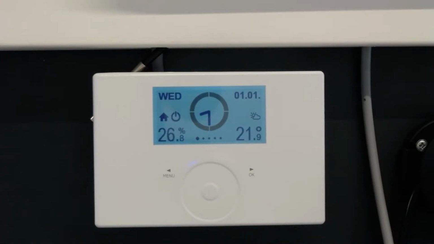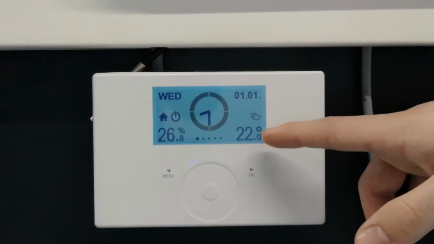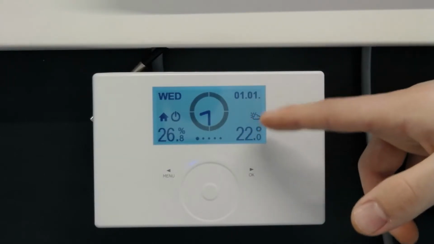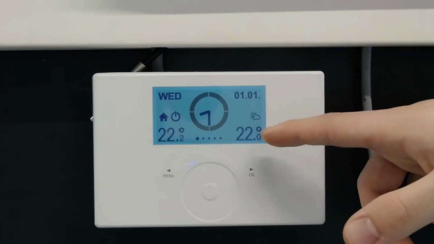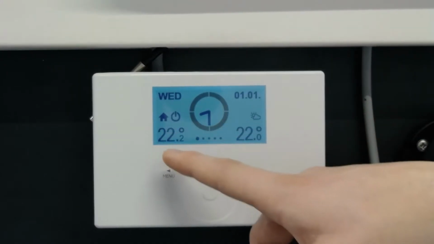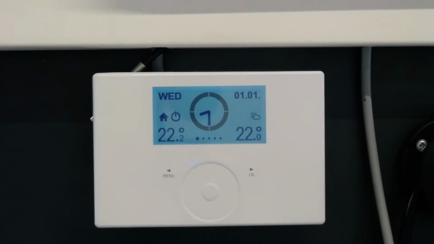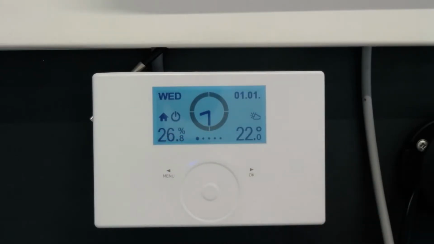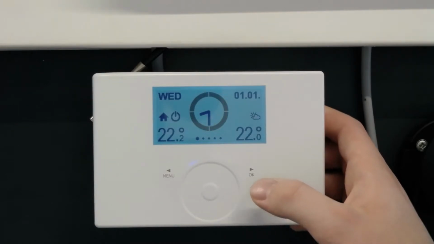What you can also see is the actual outside temperature, because there's the sun symbol, and if there's the sun symbol, this is the outside temperature, and you see the actual room temperature. And of course also in a second you will see the percentage of relative humidity in the room, so 26.8% at the moment, so it's quite dry, the air here.